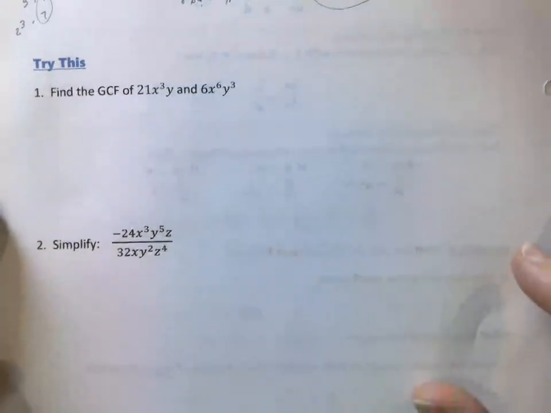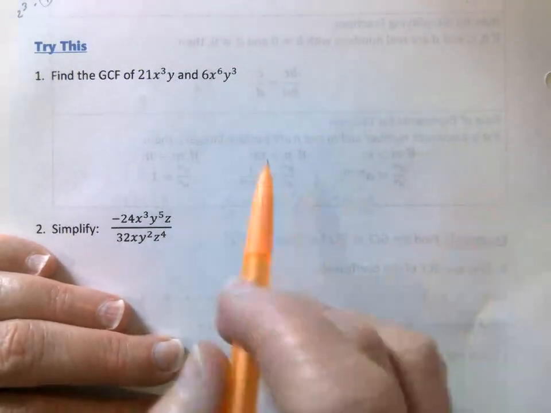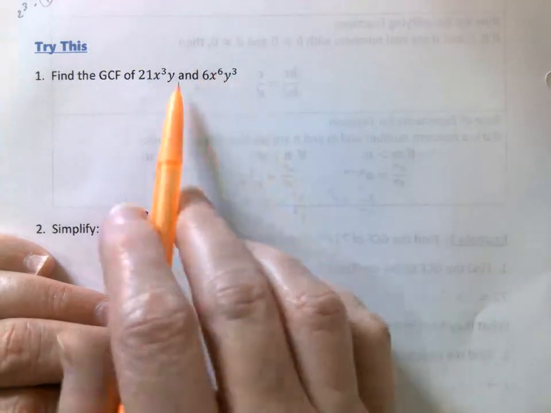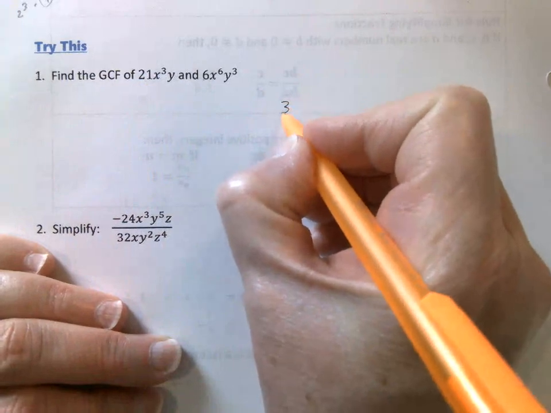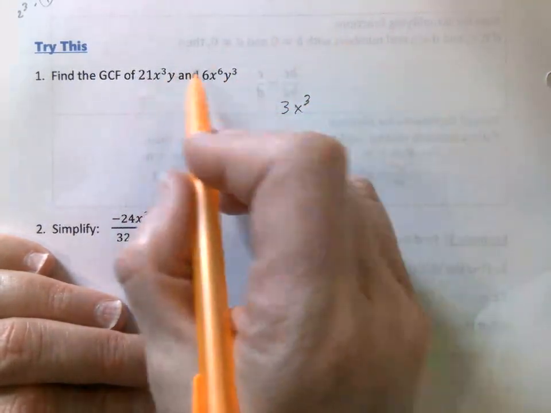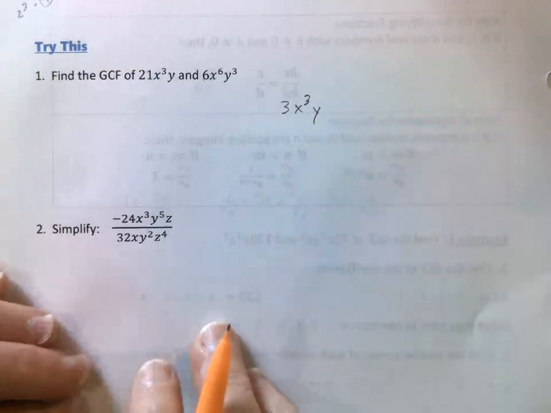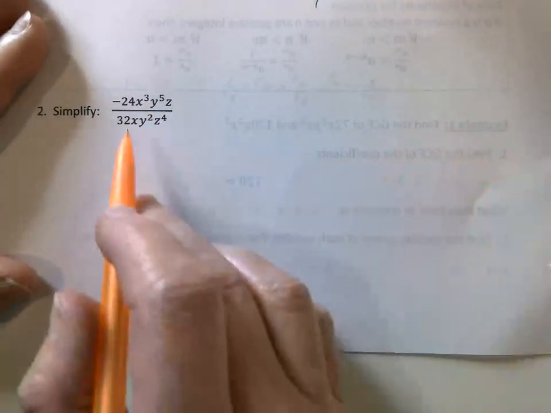All right, so let's try this. Find the greatest common factor of 21x cubed y and 6x to the 6 y to the 3rd. So the greatest common factor of 21 and 6 is 3. For x, 3 is my smallest exponent, and for y, one, and there's my GCF. All right, if I simplify this, I can find the GCF and divide it out. So let's try that first.